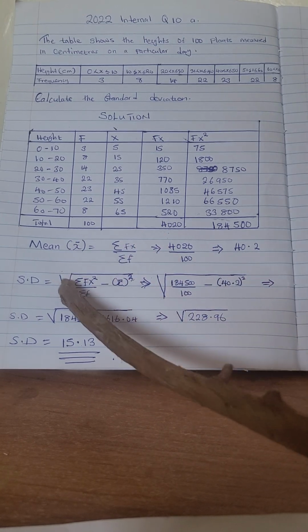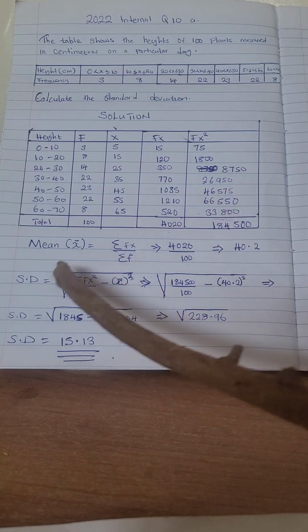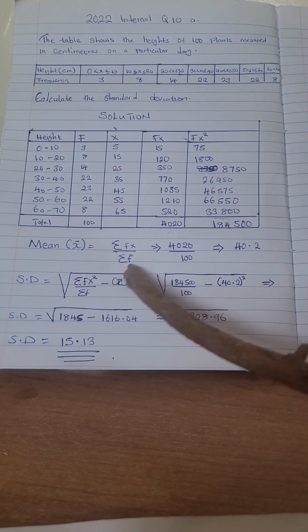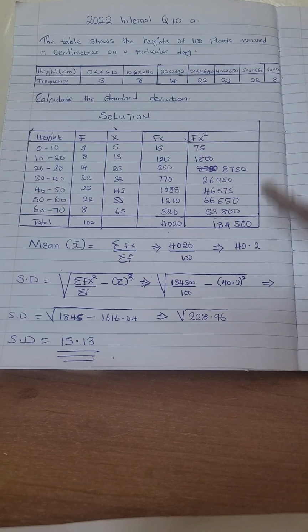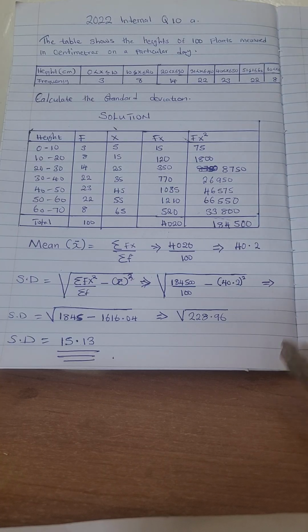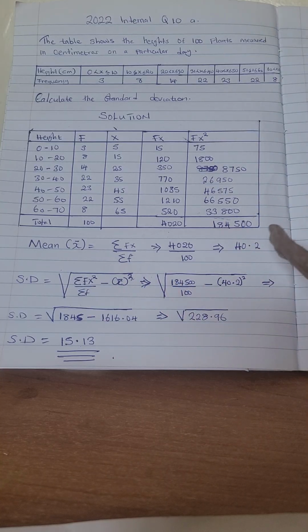A lot of learners only put this square root on this part here. People, this square root is for everything here. This, and also this. So even the x bar should be inside the square root. Don't just put a square root here and leave this number outside the square root. Please, it is not correct. Make sure all the numbers there are inside the square root.